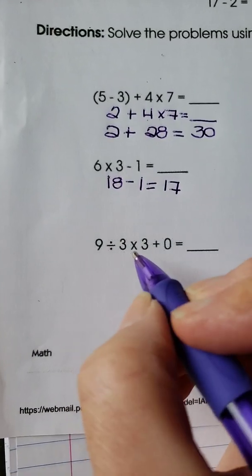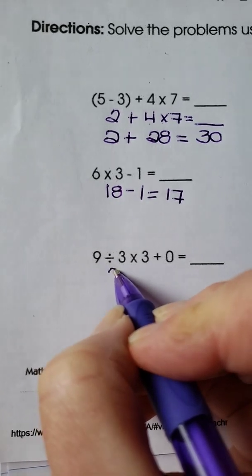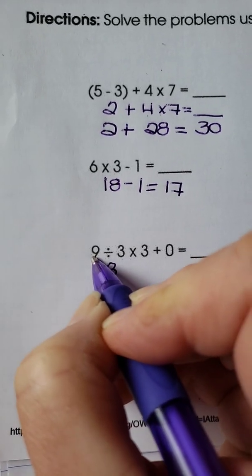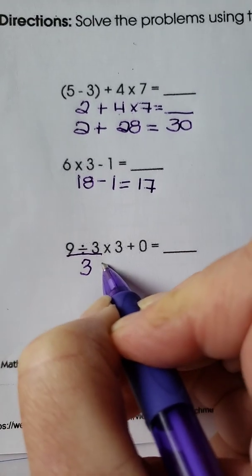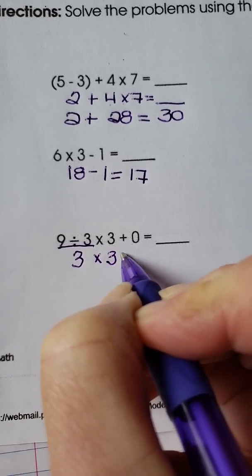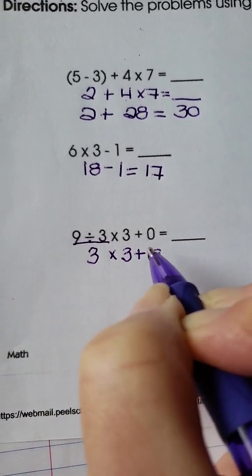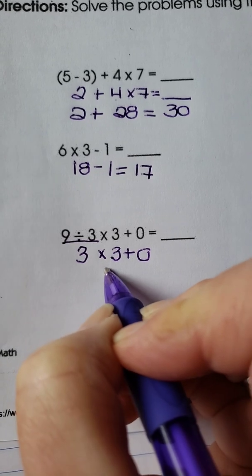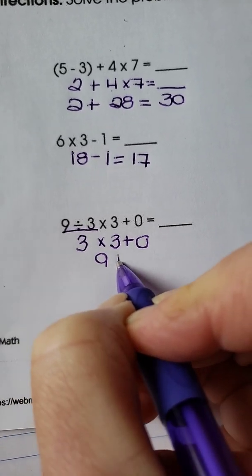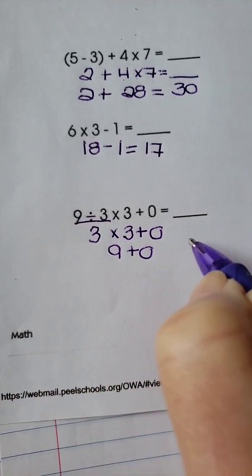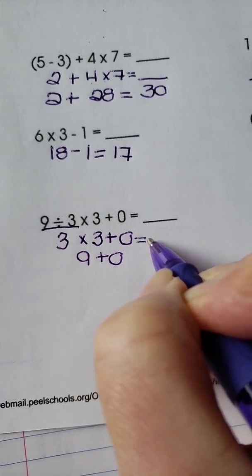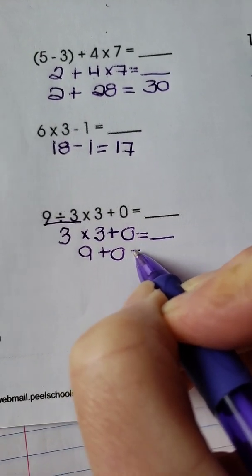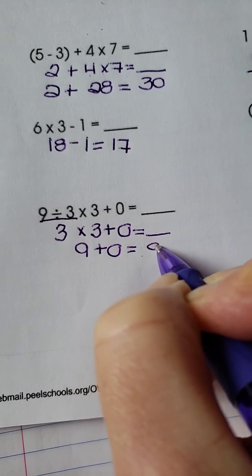So we're going to solve that. 9 divided by 3 is 3. And I'm just going to underline that's the one I did, times 3 plus 0. 3 times 3 is 9 plus 0 equals, 9 plus 0 equals 9.